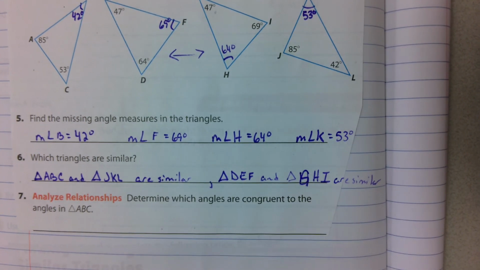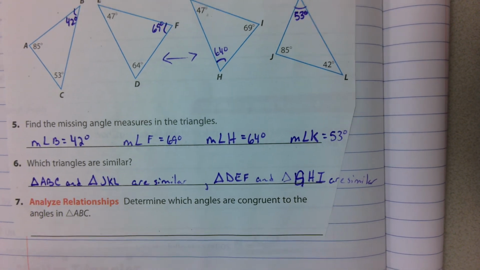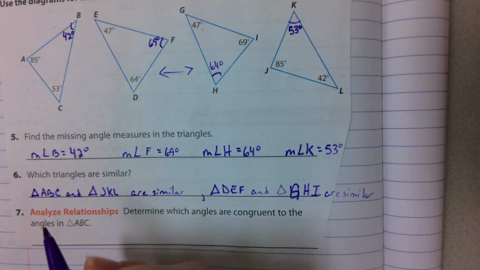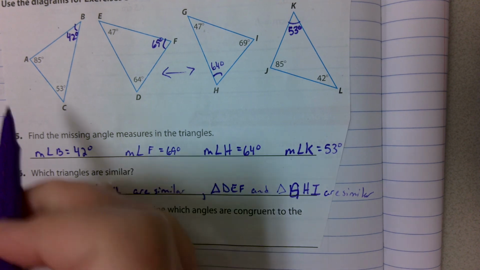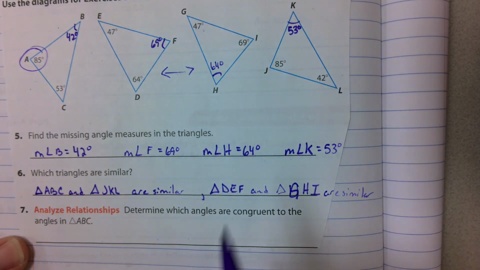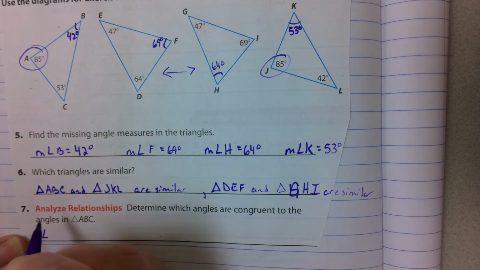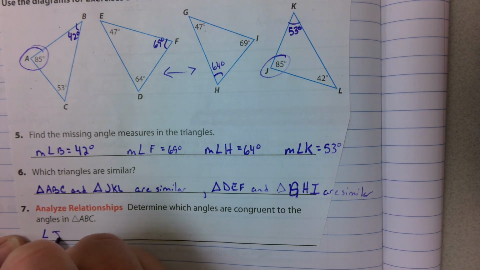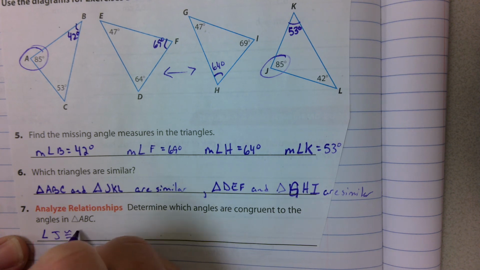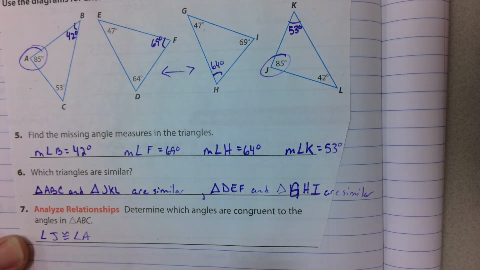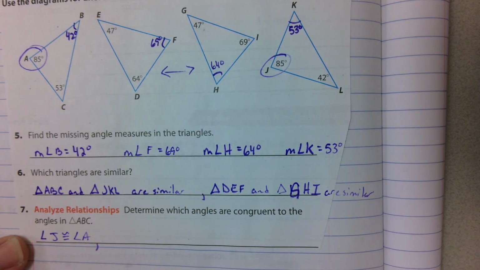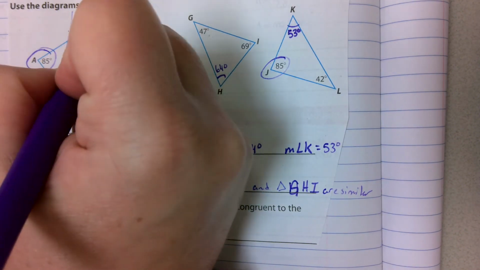Now looking at our angles here for triangle ABC. So A is 85. So I'm looking for the 85 right here. So we've got angle J is congruent to angle A. All right, now let's look at the next one. I've got angle B is 42.